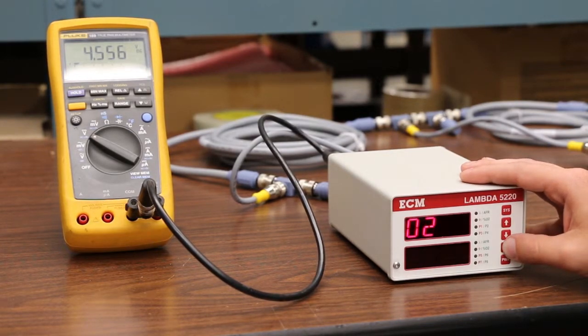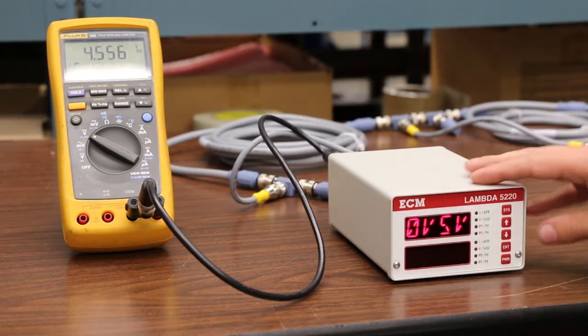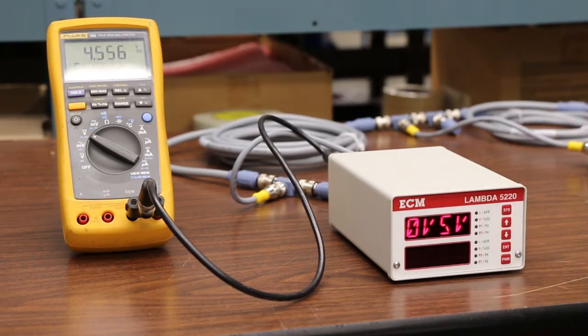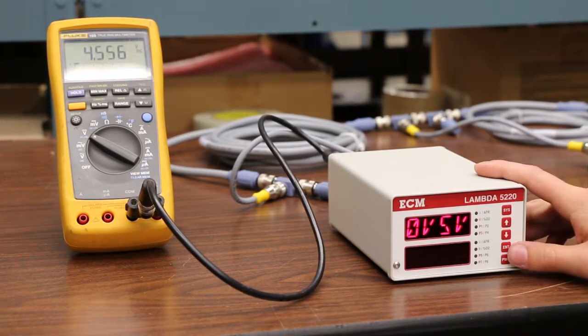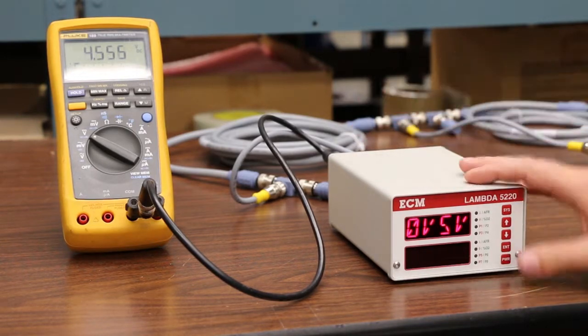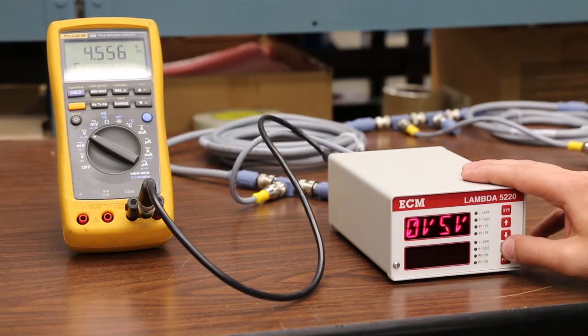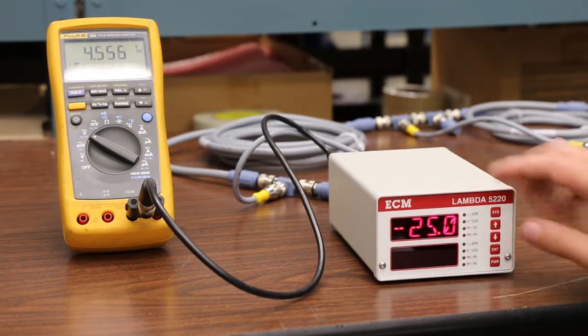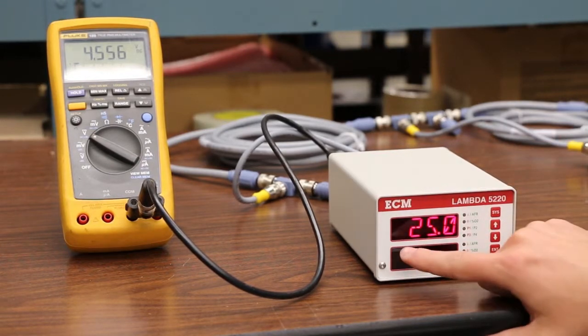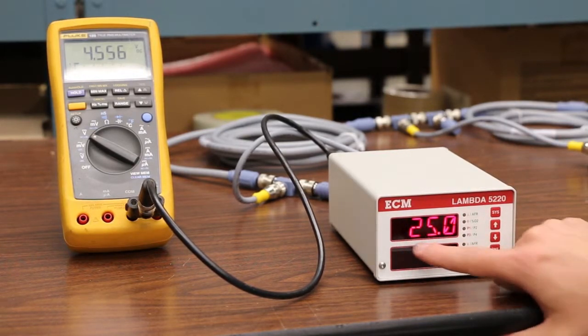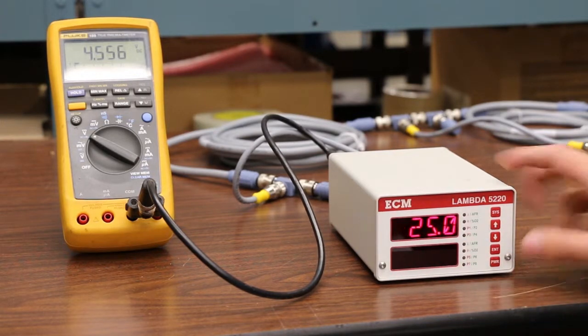We'll stick with O2. Now this 0 volt, 5 volt is asking us to set up the 0 and 5 volt range of the analog output, which is a 0 to 5 volt output. We hit enter. It's asking for the 0 volt limit. At 0 volt, the O2 parameter is going to be minus 25% O2.